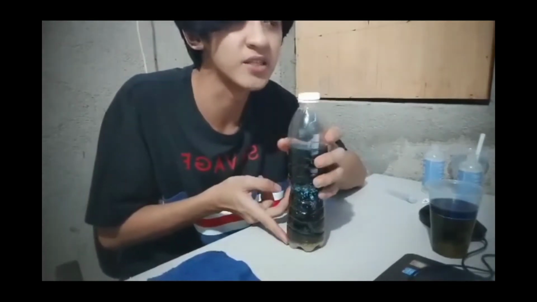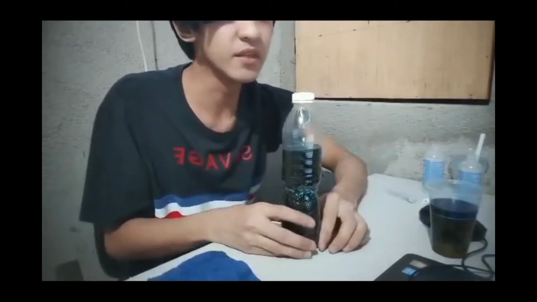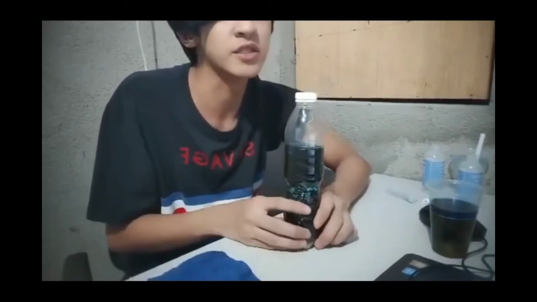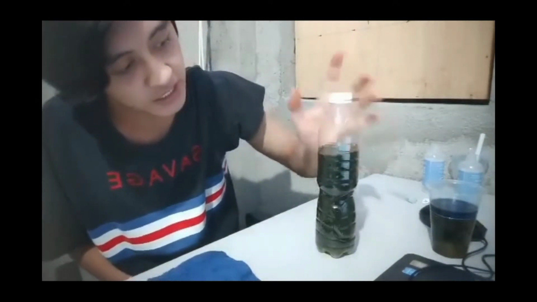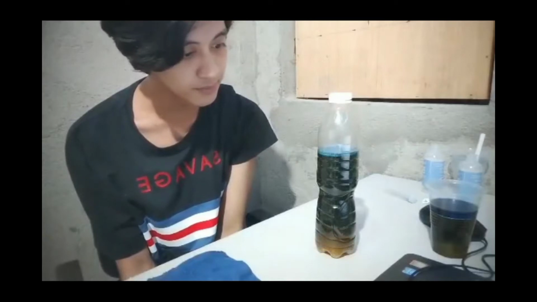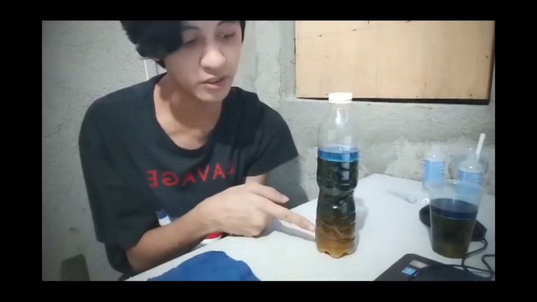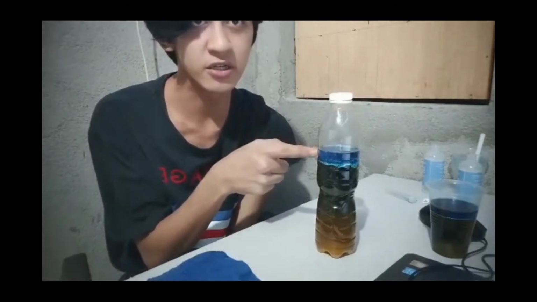When a lot of table salt was added, like in the bottom part of the bottle, the green solution separated into two layers: a blue-colored acetone-rich layer on top, and a yellow or orange-colored saltwater-rich layer on bottom. Now let's mix them together and see the magic. As you can see, it's starting to turn into orange, and here it's starting to turn into blue.